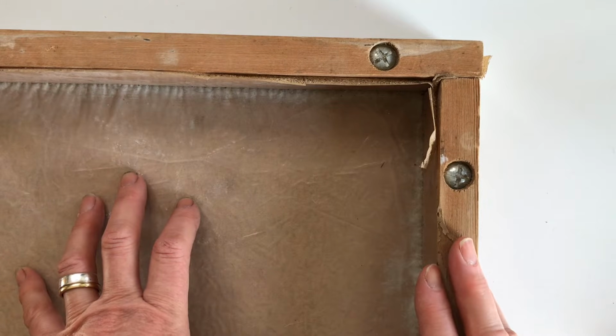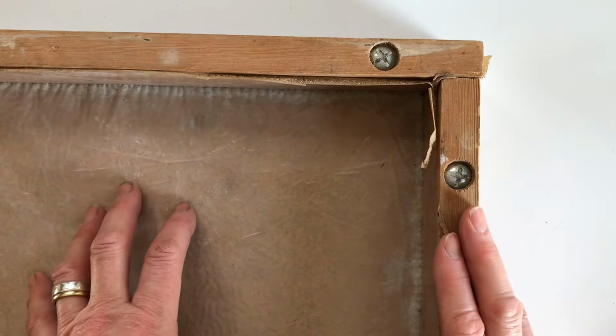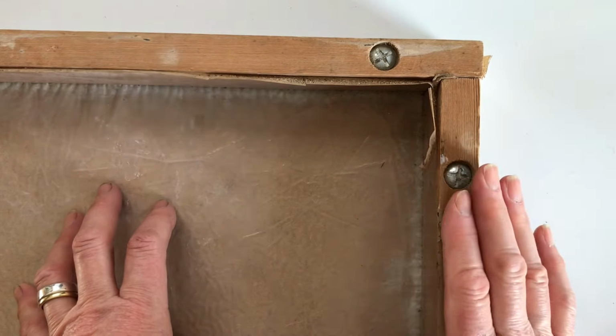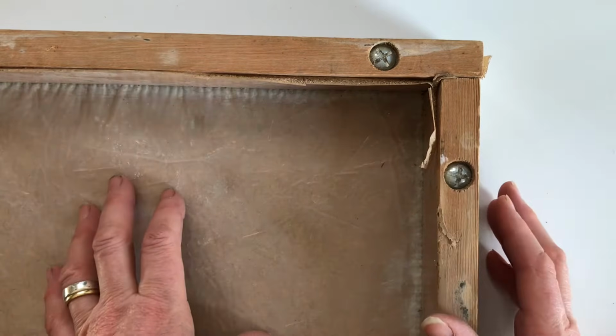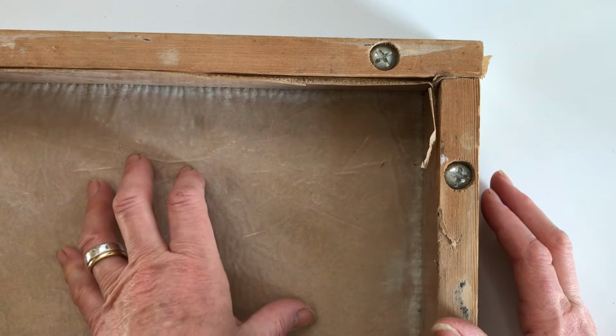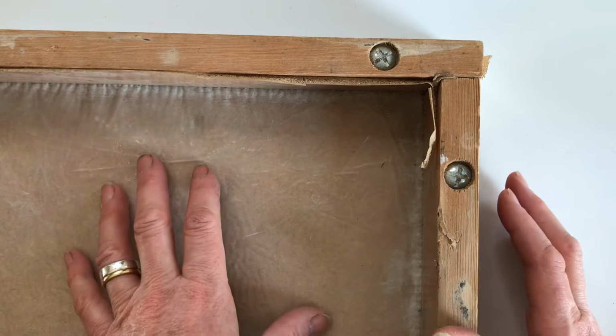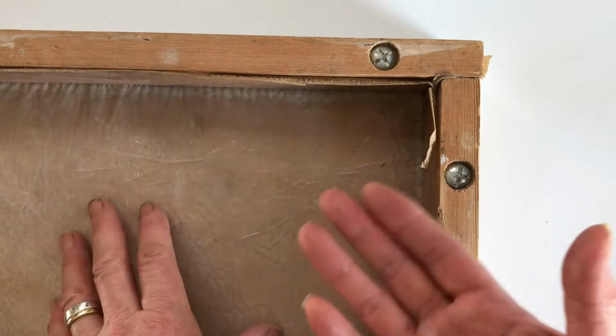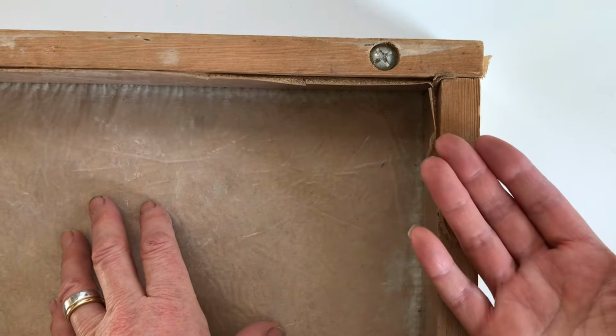The fifth mosaic method is the cast method, and you would use this method if you wanted to embed a mosaic into a concrete slab, like if you were making a stepping stone. For this method, you also lay the tiles upside down onto a piece of brown craft paper.